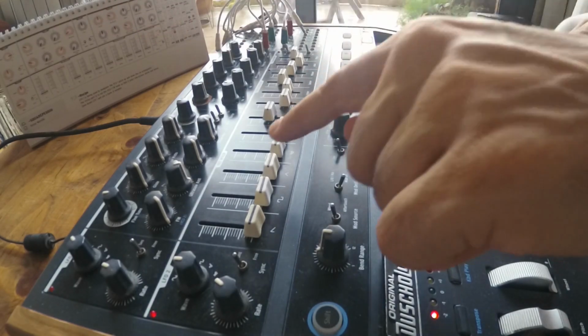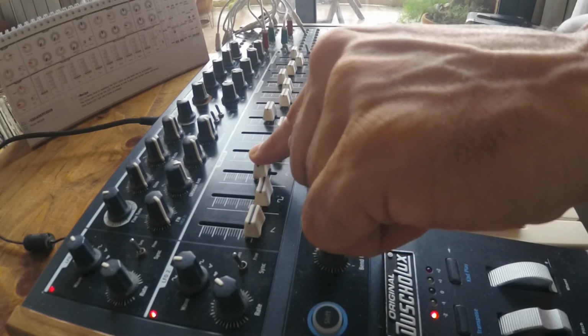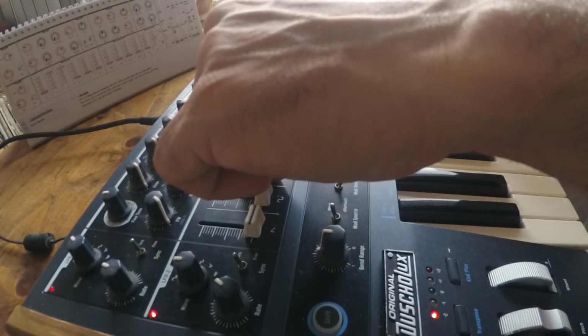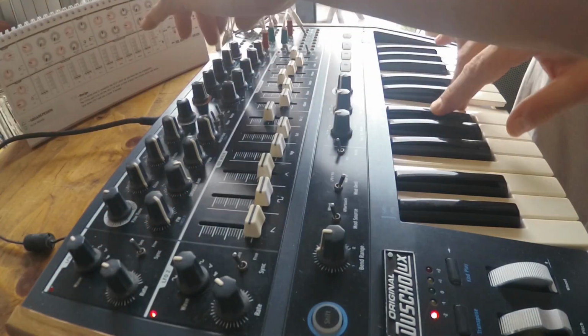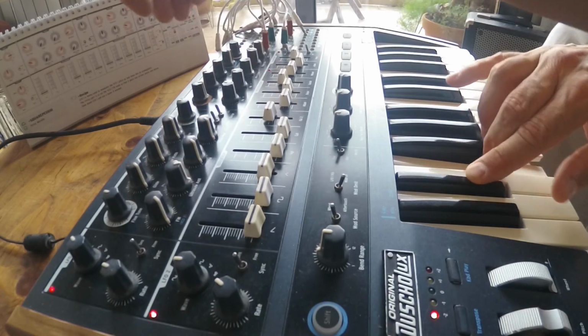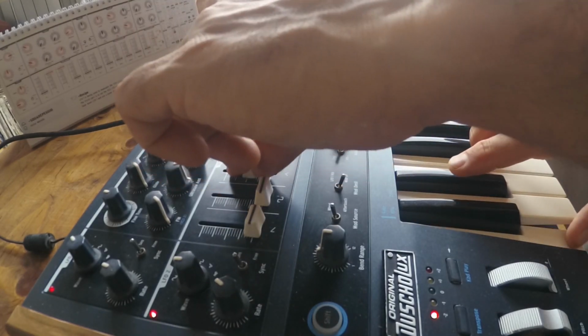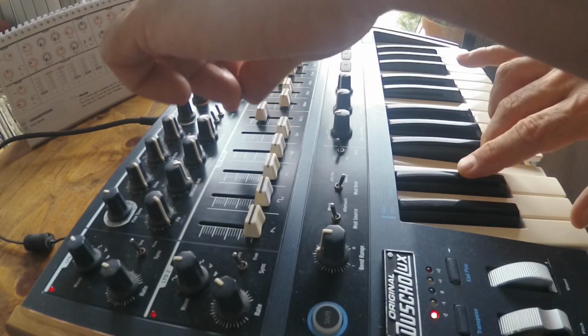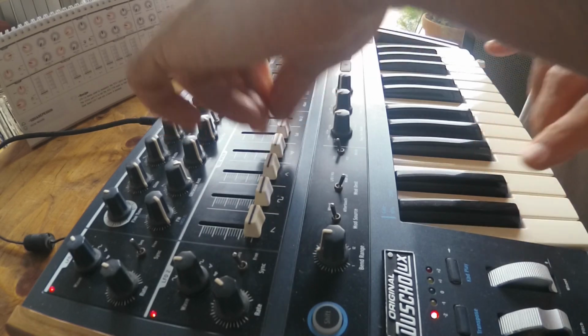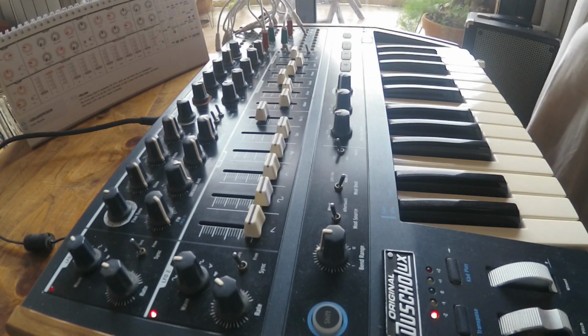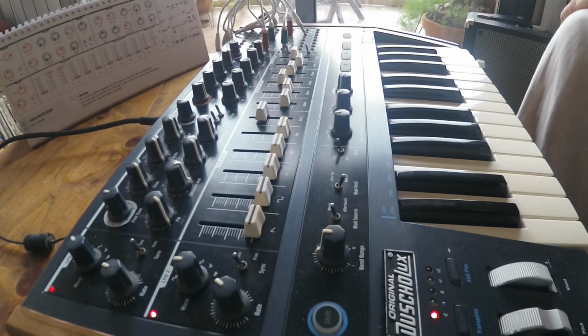Amazing sub bass, and if you add like maybe some triangle. Anyway, it's nice with just the sine, but you can experiment with that and with the filter.